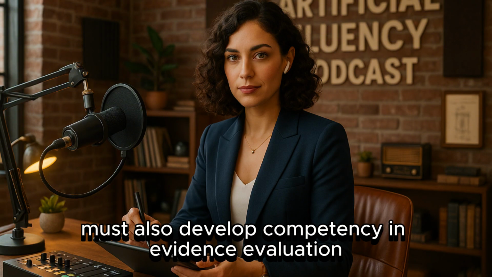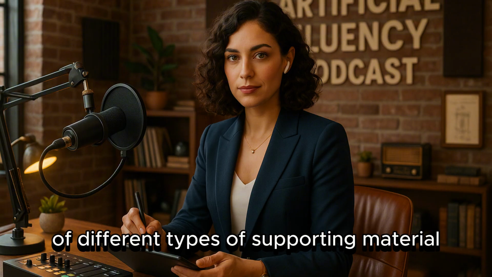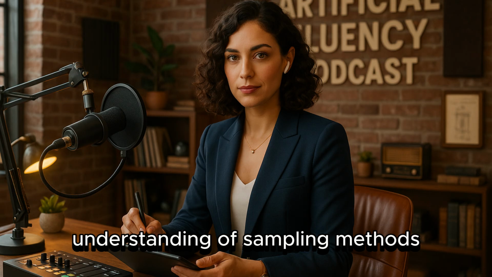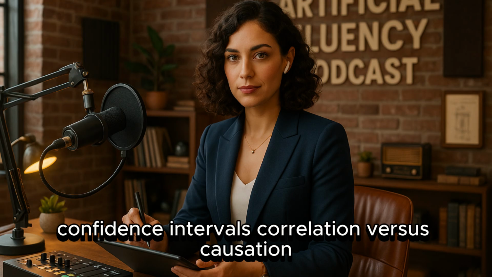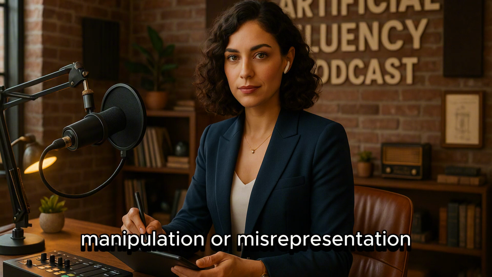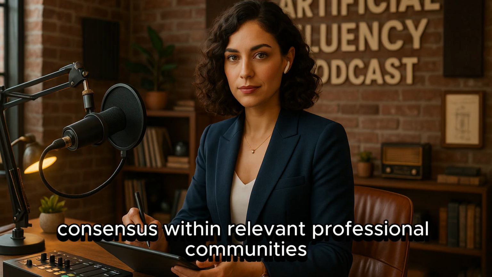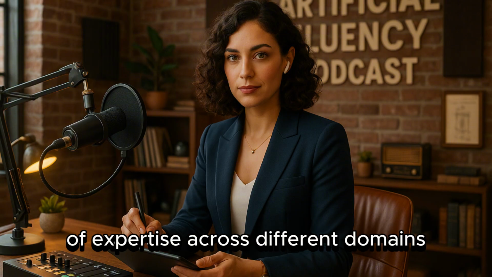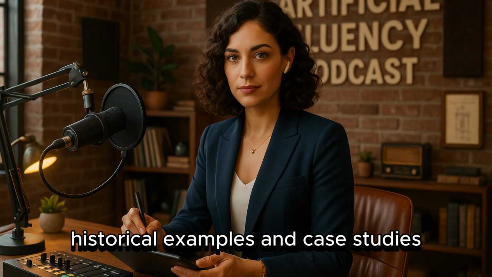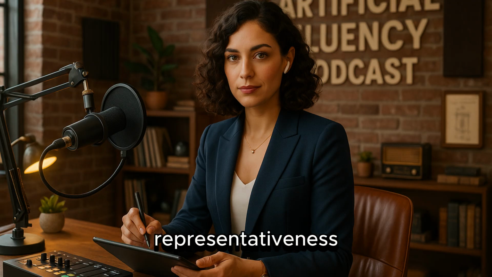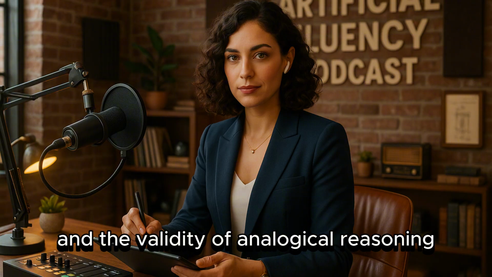Advanced practitioners must also develop competency in evidence evaluation, understanding the strengths and limitations of different types of supporting material. Statistical evidence requires understanding of sampling methods, confidence intervals, correlation versus causation, and the potential for data manipulation or misrepresentation. Expert testimony demands evaluation of credentials, potential conflicts of interest, consensus within relevant professional communities, and the limitations of expertise across different domains. Historical examples and case studies require assessment of relevance, representativeness, and the validity of analogical reasoning.